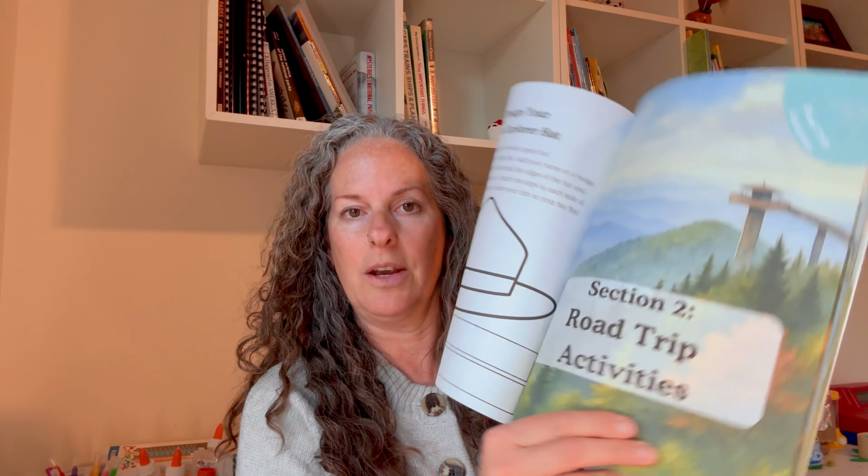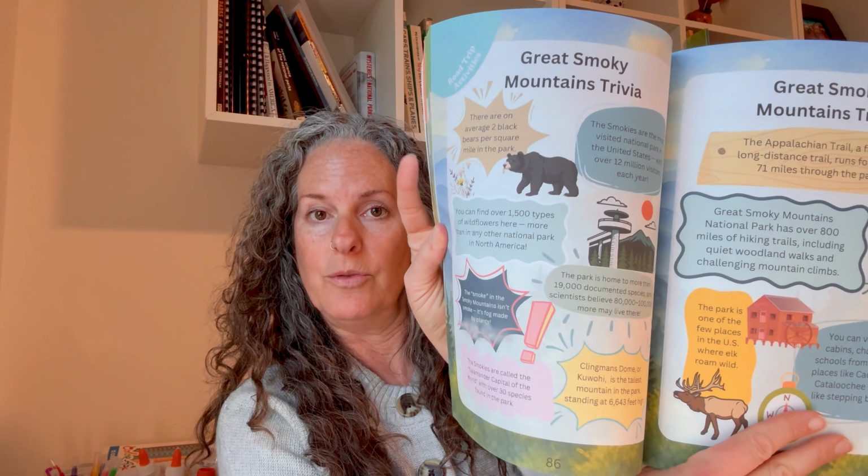So these are all your pre-trip activities. Then there are also road trip activities here. Those include things like mazes, Sudokus, and other types of things that are more specific to the Smoky Mountains, such as great Smoky Mountain trivia. Isn't that cool? Just really fun things to do in the car and while you're traveling.